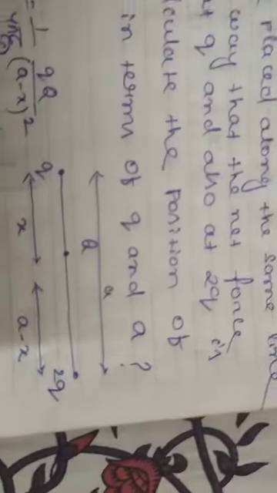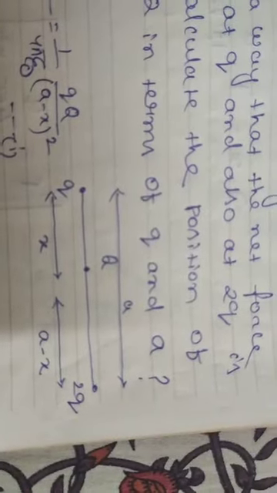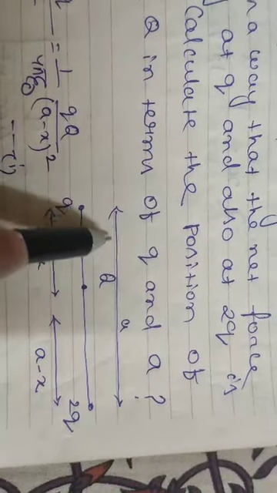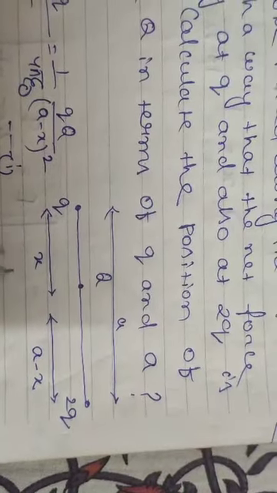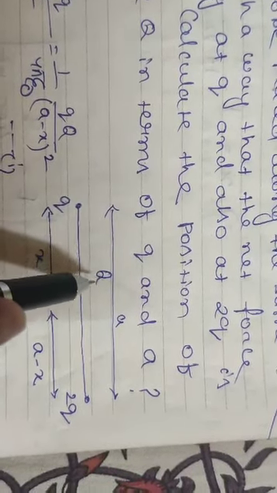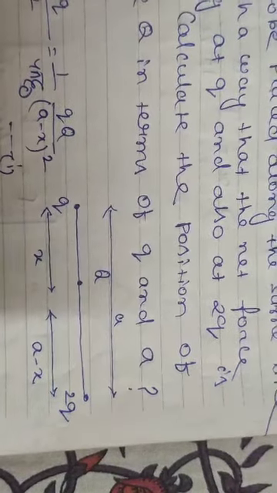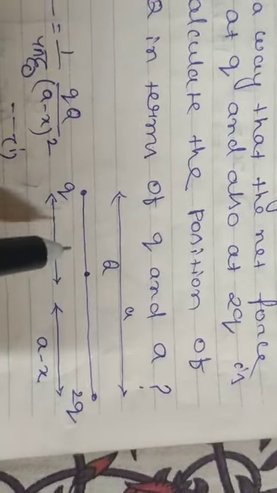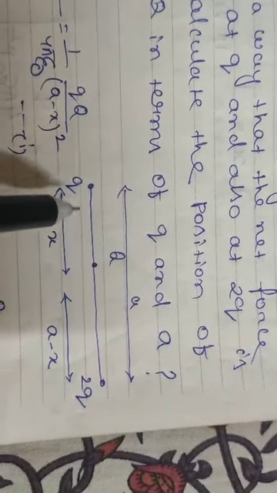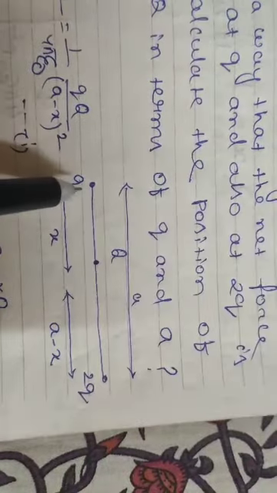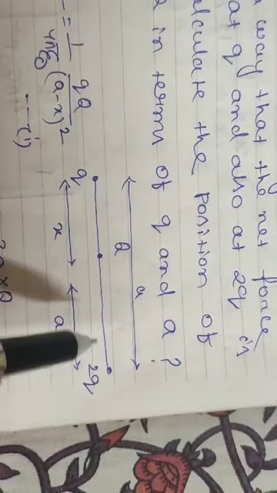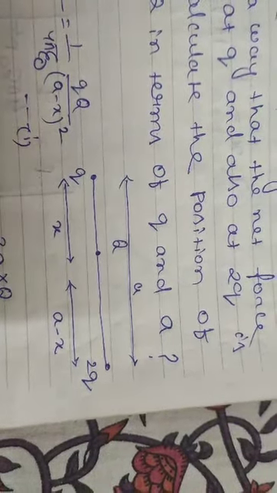So let us see the diagram. Two charges q and 2q separated by a distance a. And let us place a test charge capital Q somewhere in between. Remember students, if you want to make it equilibrium in all these cases, what you have to do? If both are positive, this capital Q should be negative. If both these charges are negative, the capital Q has to be positive.